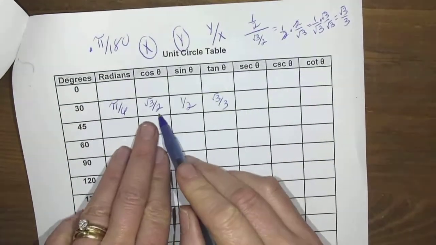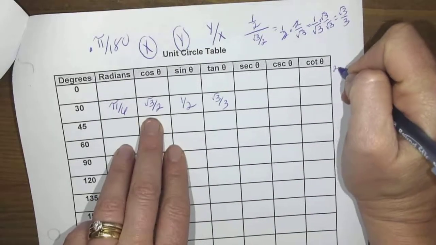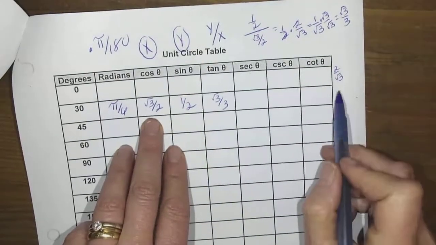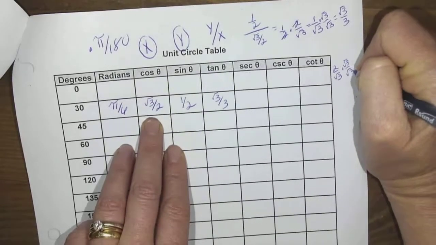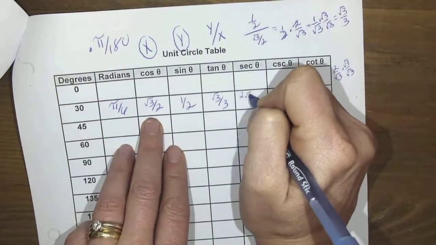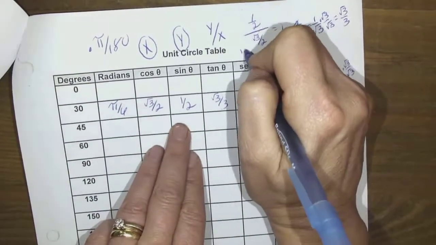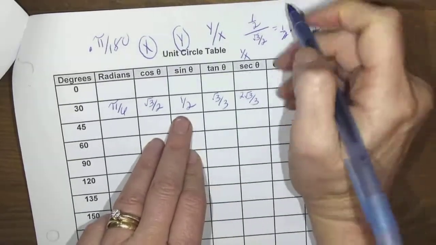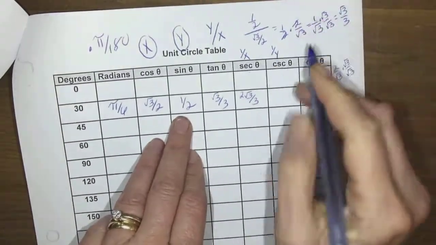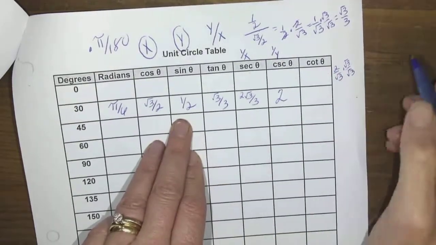Secant is the reciprocal of cosine. So if I flip this guy right here, I get 2/√3, which I would have to fix or rationalize by multiplying by √3/√3, which makes this 2√3/3. So secant, I should write up here, it's the reciprocal of the x. Cosecant is reciprocal of the y. That's how we write reciprocal of the y. Reciprocal of 1/2 is 2.